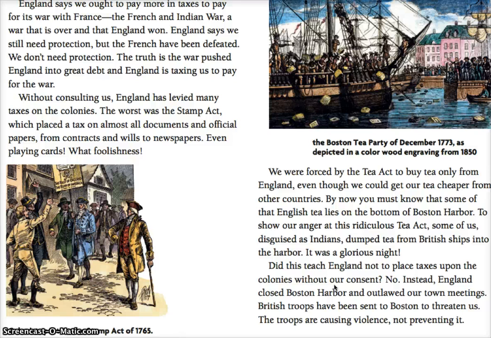To show our anger at this ridiculous Tea Act, some of us, disguised as Indians, dumped tea from British ships into the harbor. It was a glorious night. Did this teach England not to place taxes upon the colonies without our consent? No. Instead, England closed Boston Harbor and outlawed our town meetings.